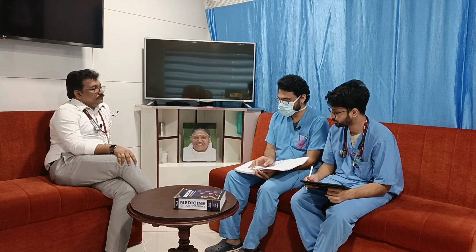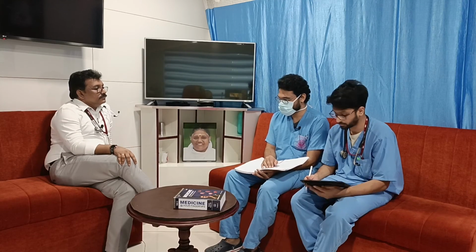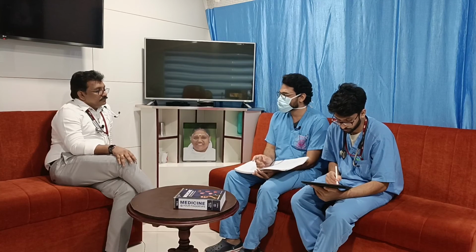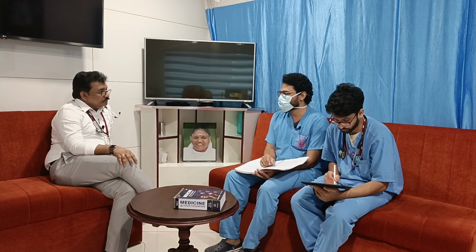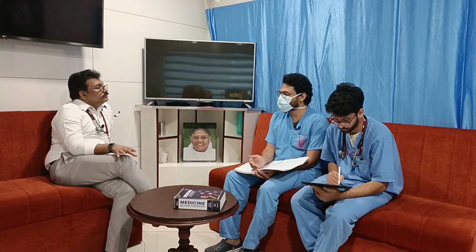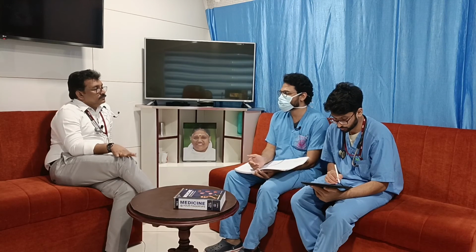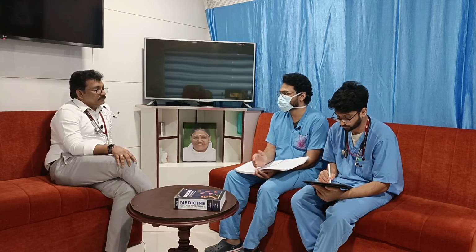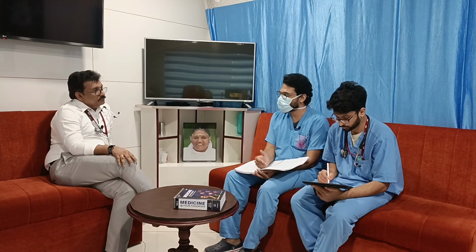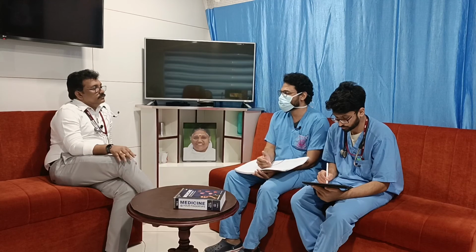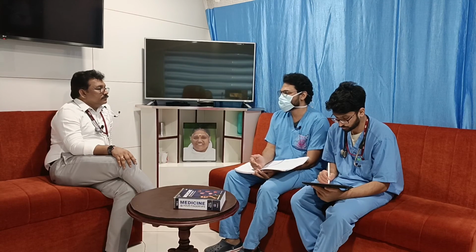The other scoring system is the revised Geneva scoring system, which will predict the patients into low risk and moderate risk groups. If you are suspecting pulmonary embolism, initially we need to stratify on the clinical symptoms and findings into low risk, moderate risk and severe, high risk groups. In the low risk group only, we will go ahead with D-dimer. In the high risk group, D-dimer is of no value, we will go ahead with CT pulmonary angiogram.